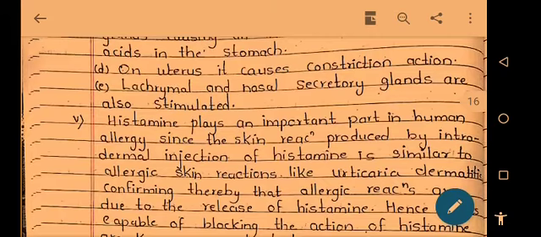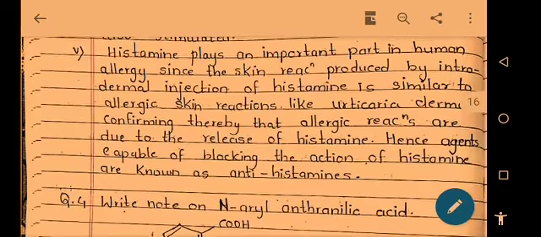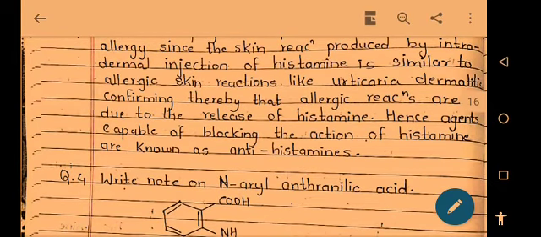Histamine plays an important part in human allergy, since the skin reaction produced by intradermal injection of histamine is similar to allergic skin reactions like urticaria and dermatitis, confirming thereby that allergic reactions are due to the release of histamine. Hence, the agents capable of blocking the action of histamine are known as antihistaminic agents, which we generally provide as anti-allergic tablets.